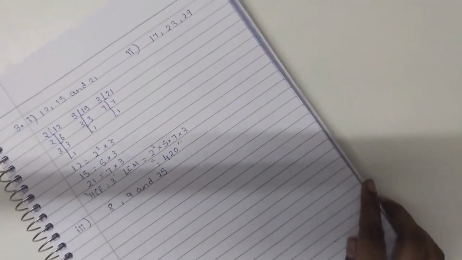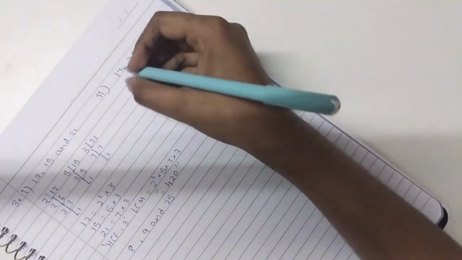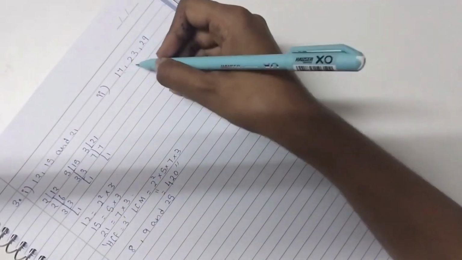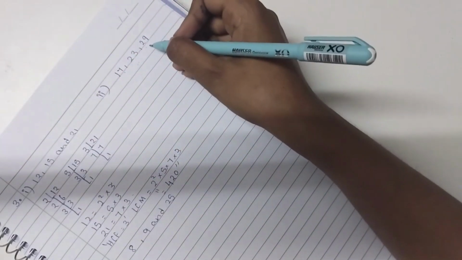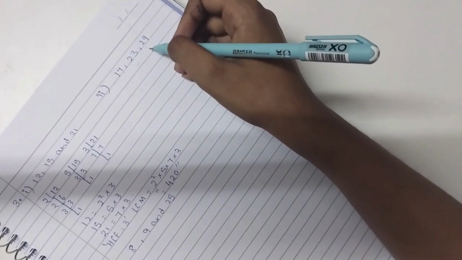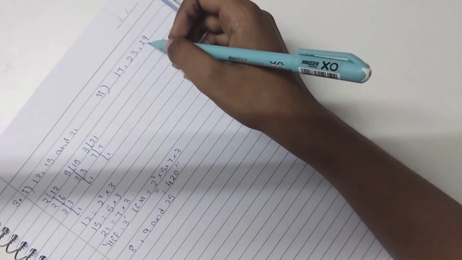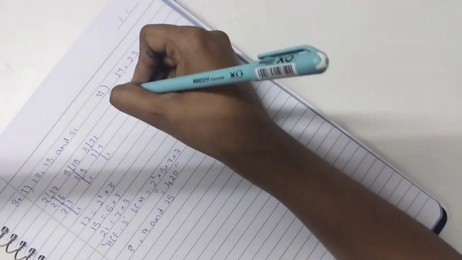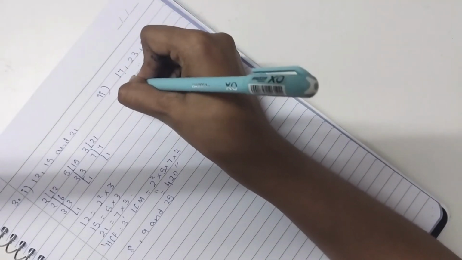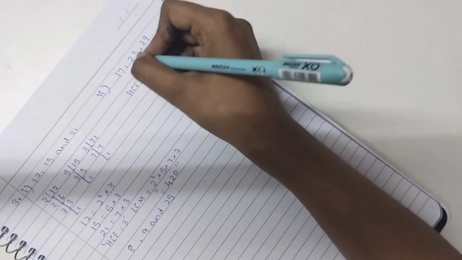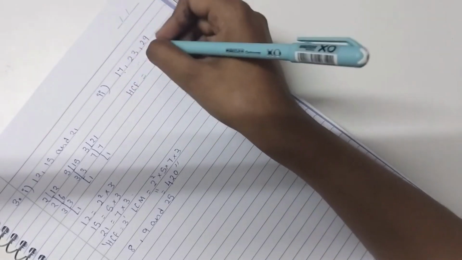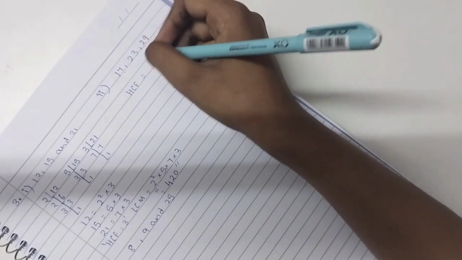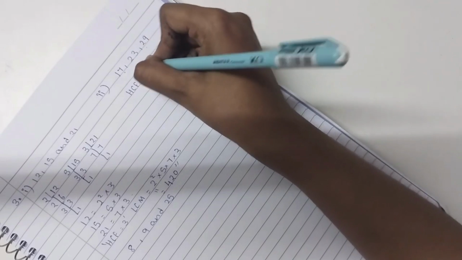Moving on to the second question, we will notice that the numbers 17, 23, and 29 are prime numbers. So the only common factor for all three of them will be 1. So the HCF, the highest common factor for all three numbers, will be 1.